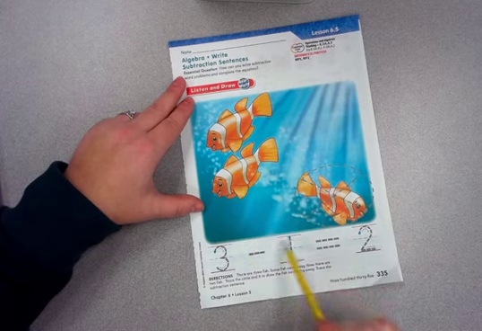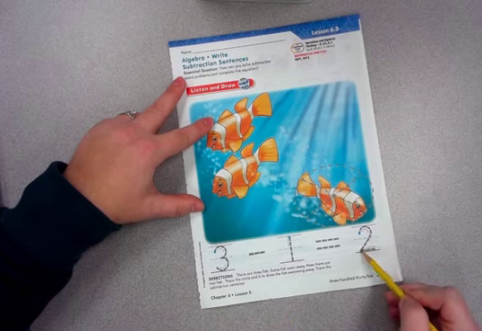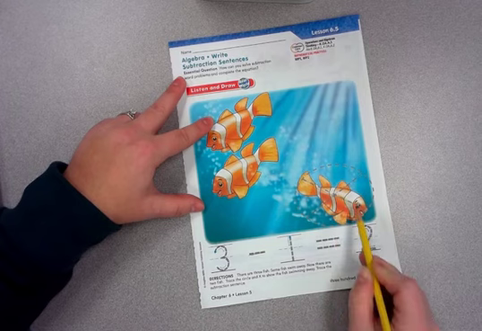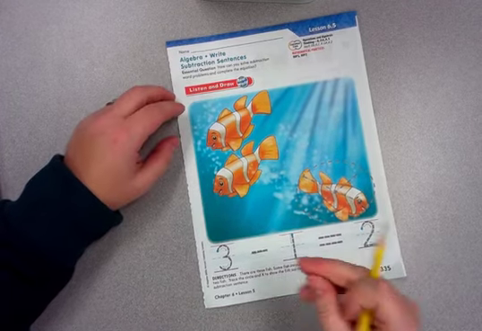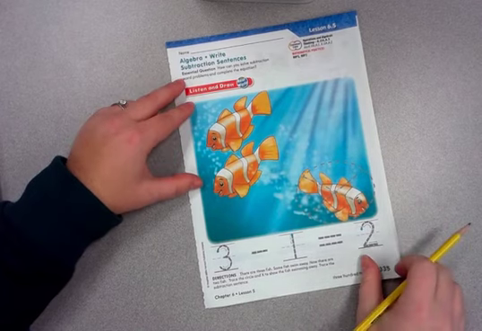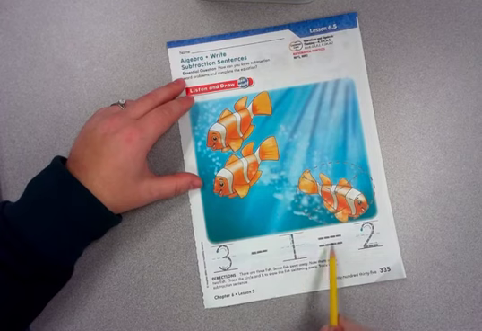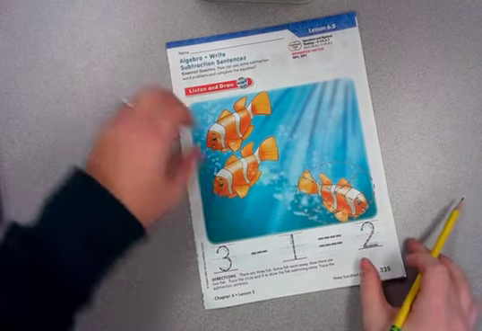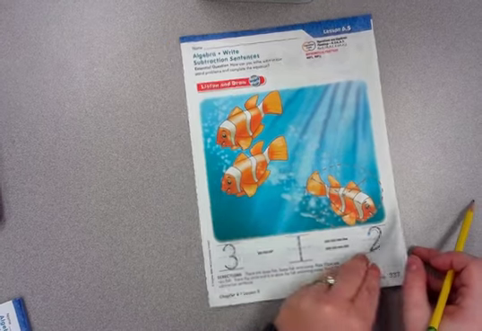So if we have 3 fish, some of them swim away and we have 2 left, so I give you 2 at the end also. How many swam away? 1. I bet you guys are like, Mrs. Maja, I know, it's right there. I want to make sure that your brain's thinking through how we get each part of this with our symbols as well, okay? So 3 minus 1 is equal to 2.